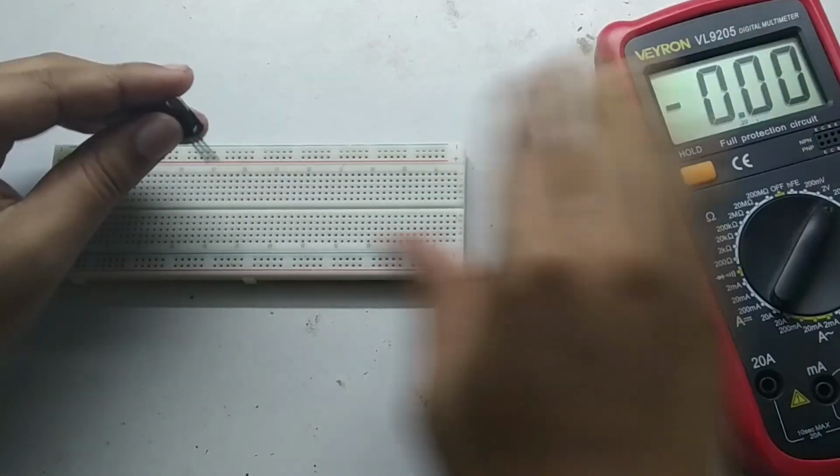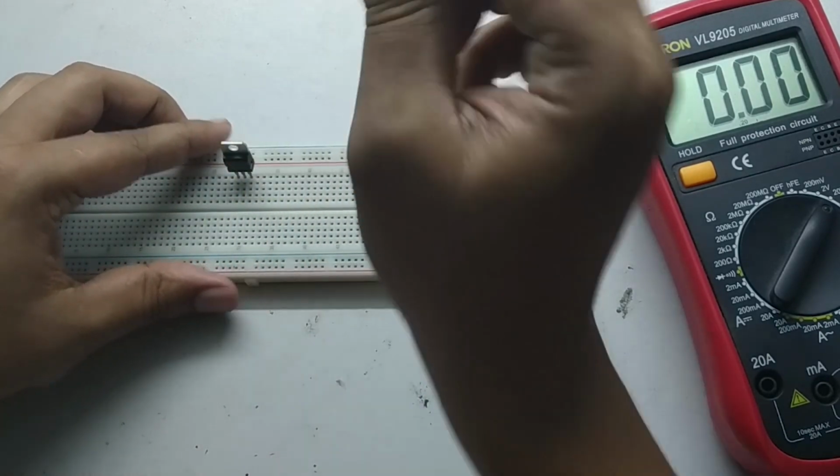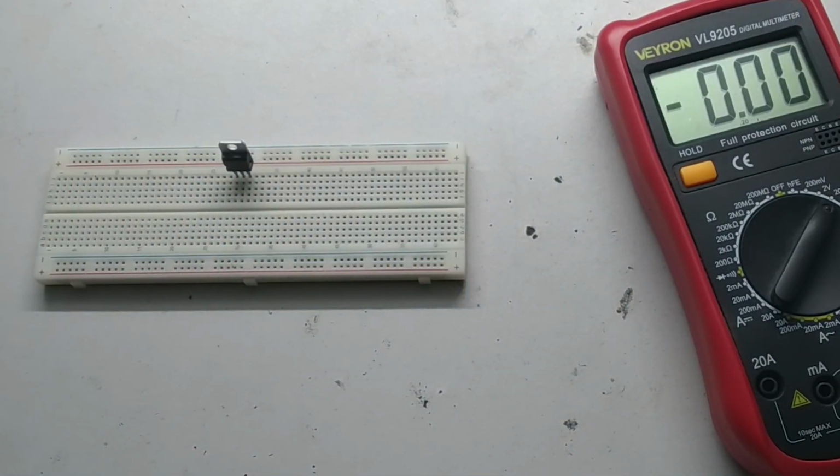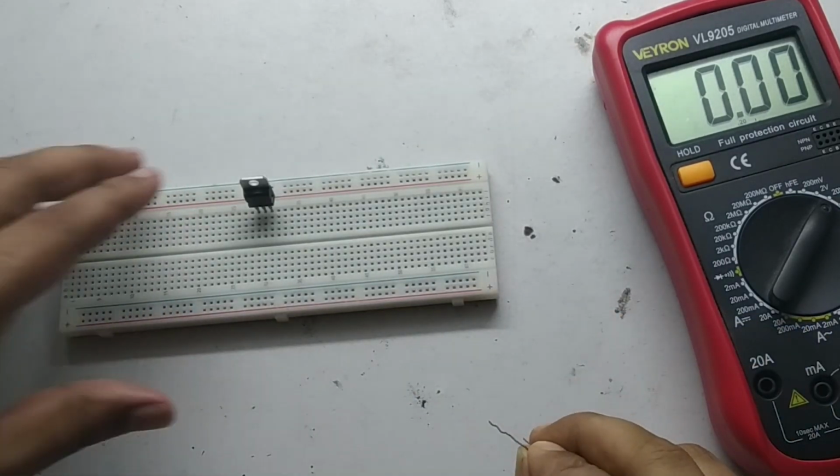Okay, let's set up that IC again. First I use the 100 ohm resistor as R1.